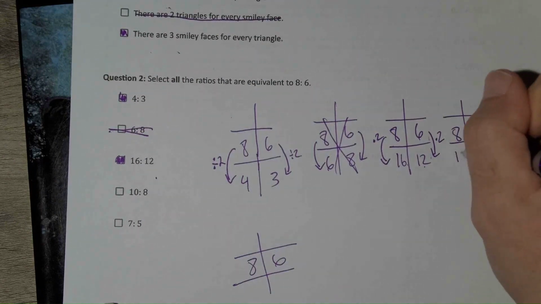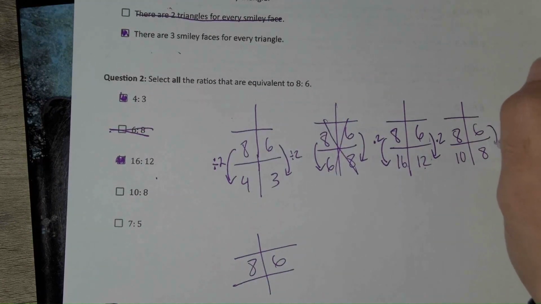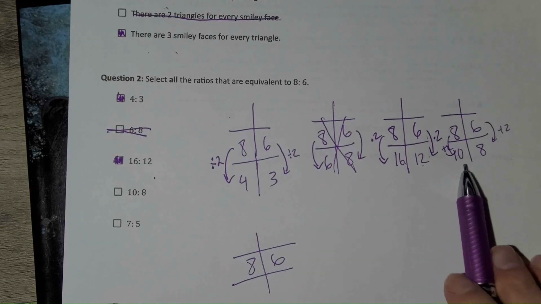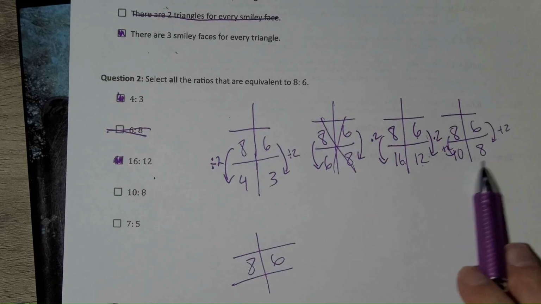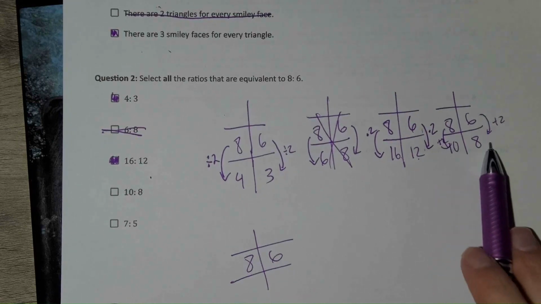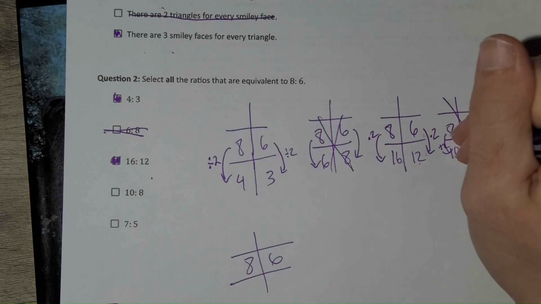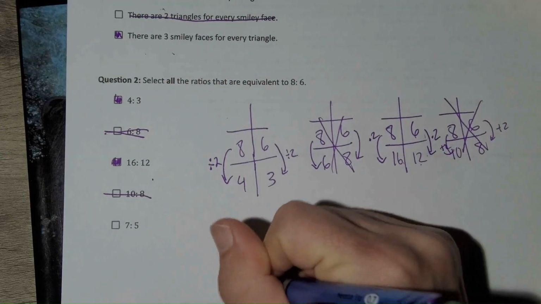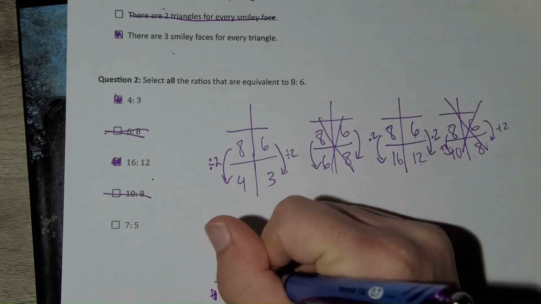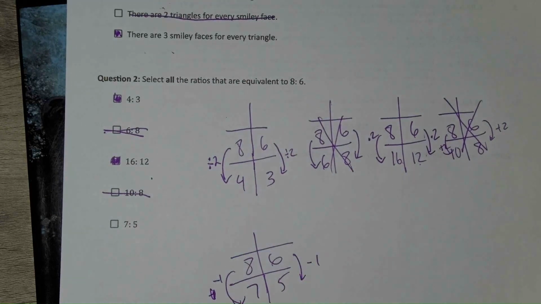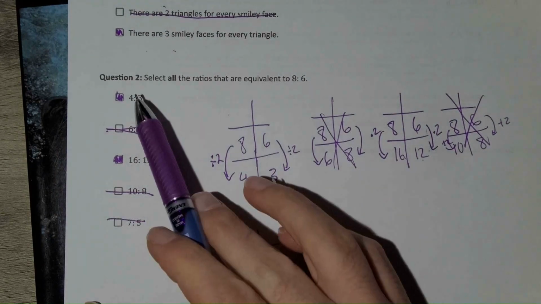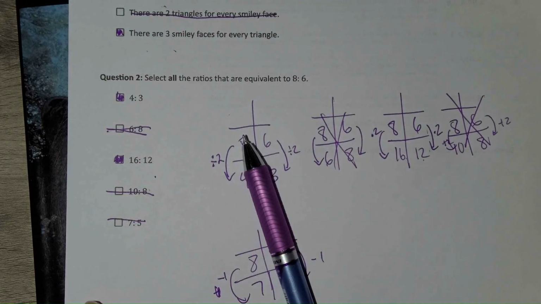Here we have 10 to 8. Both of these added 2, right? But if I was able to reduce 10 to 8 down, that would be 5 to 4. And so we're not multiplying both sides by the same number. So that means this one is not equivalent. And then finally, 7 to 5. Both of them are subtracting 1. Right? We're not multiplying by the same number or dividing by the same number. So that means this one is also not equivalent, which gave us these two possible answers as ones that were equivalent.